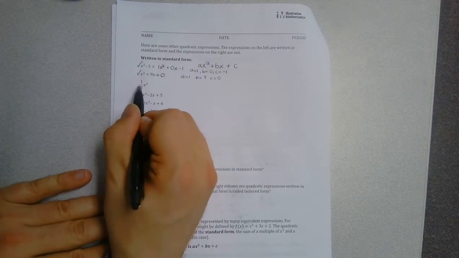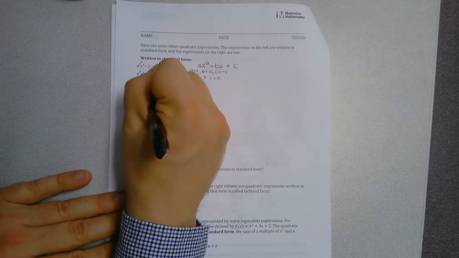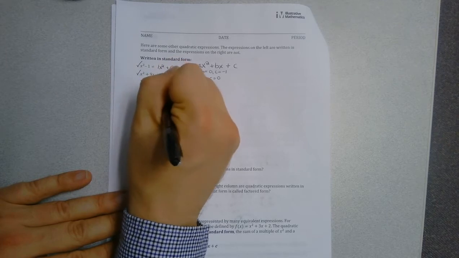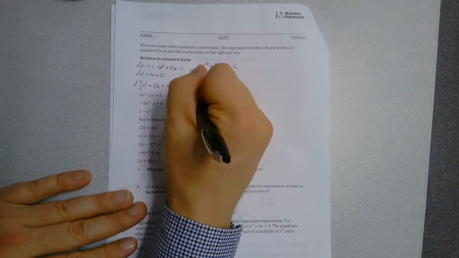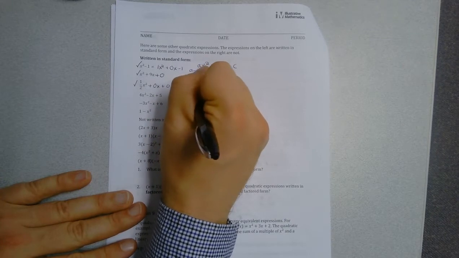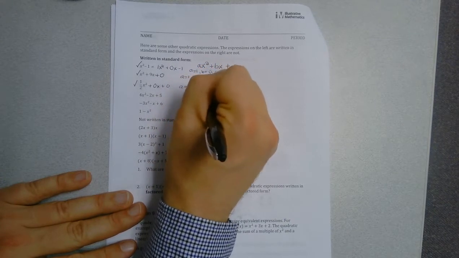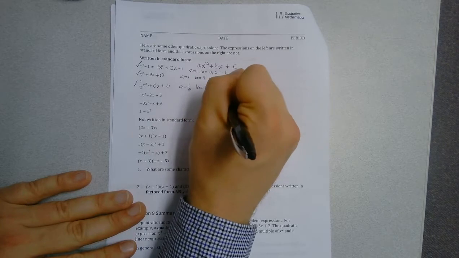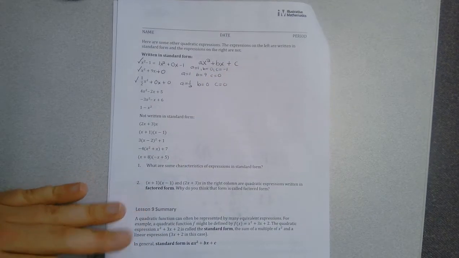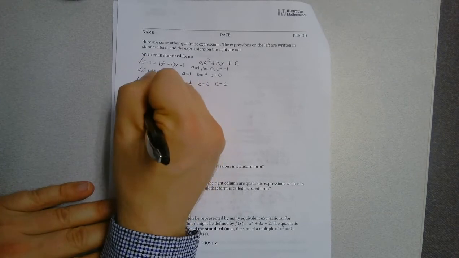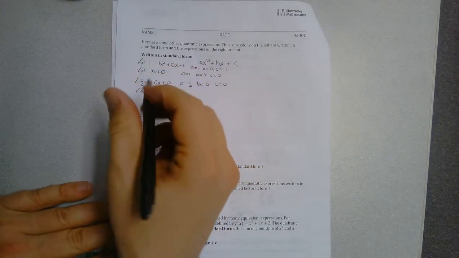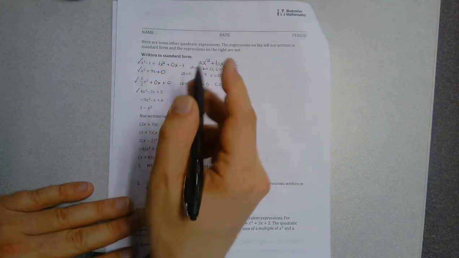Here, I have 1/2 x squared, and I could say plus 0x plus 0. So again, this is in standard form. We could say a equals 1/2, b equals 0, and c equals 0. Same thing here. This again is in standard form because we have x squared, x, and then a constant.